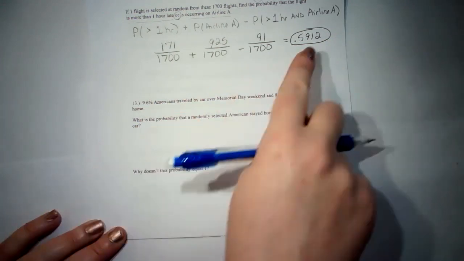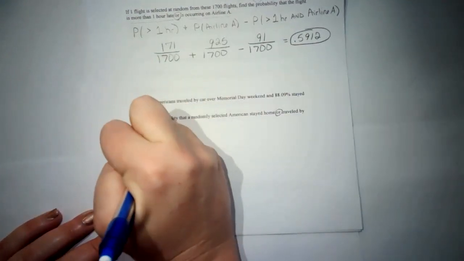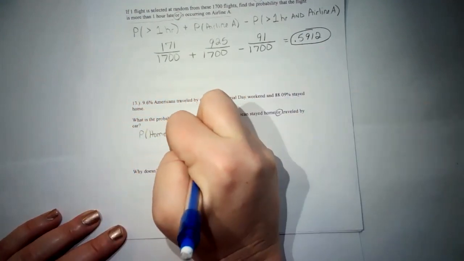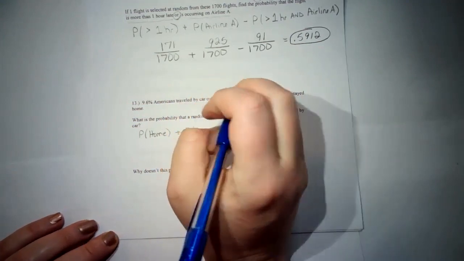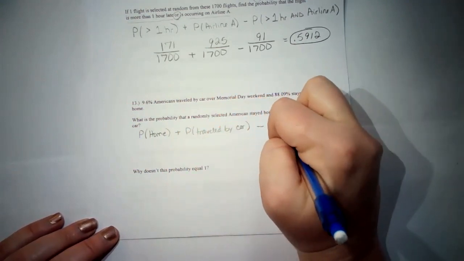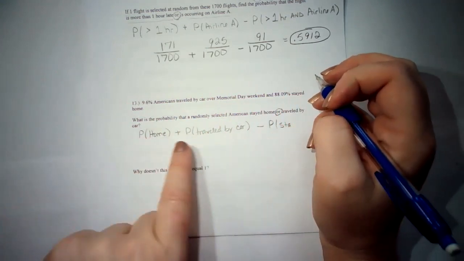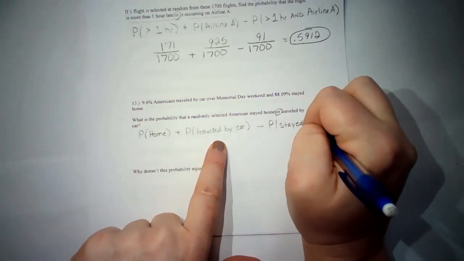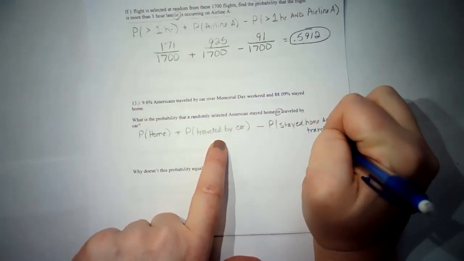Okay, so again, we have a union situation. We want the probability they stayed home plus the probability they traveled by car, minus what? What is that third category? The probability they did what? Oh, hold on. That's your second question. You got it, Lydia, down there. So the third one will be minus both of these happen together. This would be that they stayed home and traveled by car.